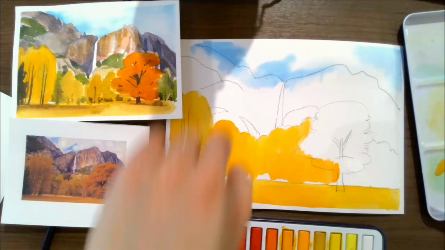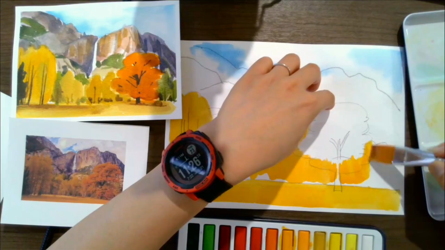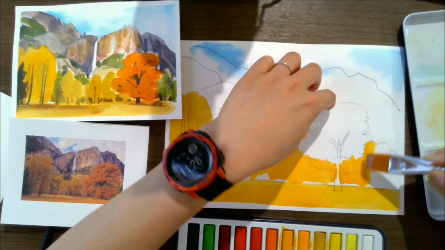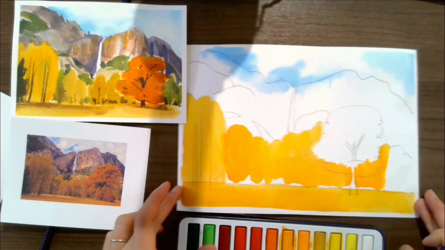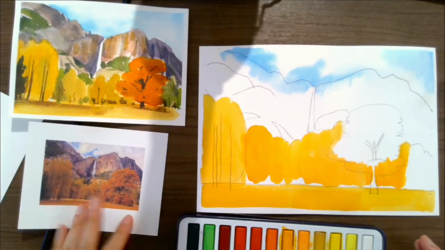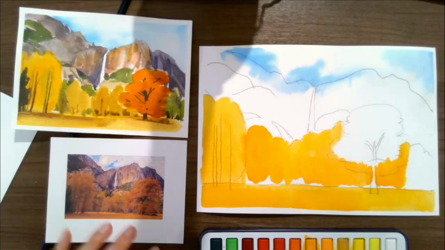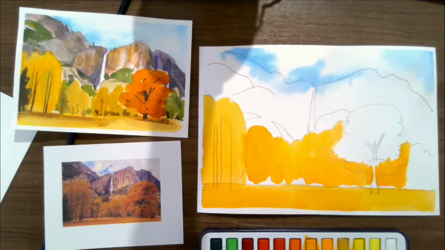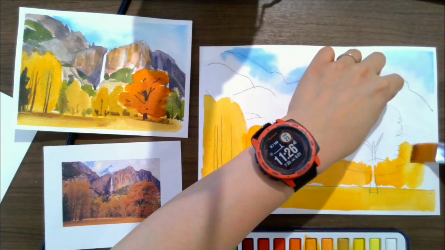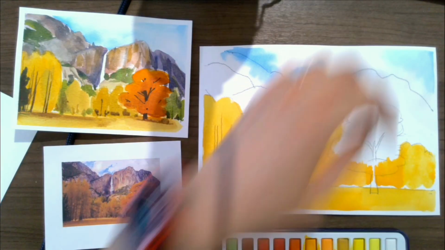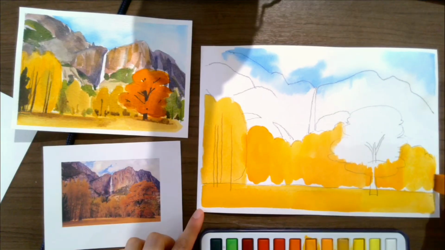Let's see. There's some green trees back here. Let's see if I can put all of this on screen here. Okay. Let's go with the light yellow right here. Well, that's a very vivid yellow landscape.